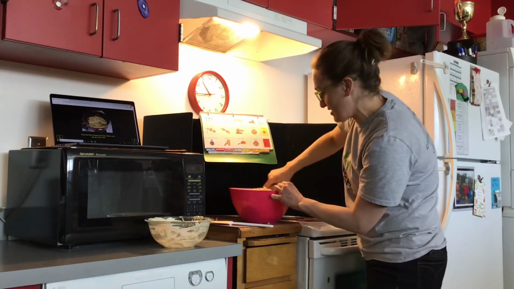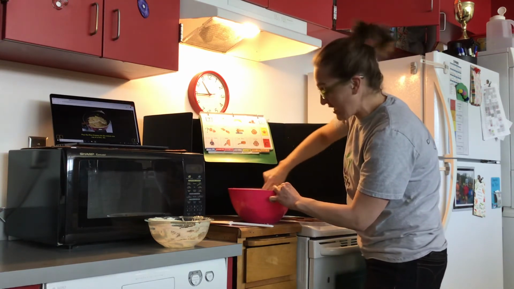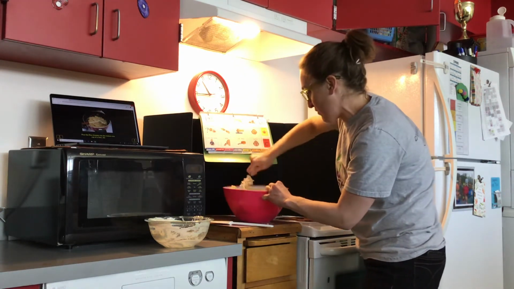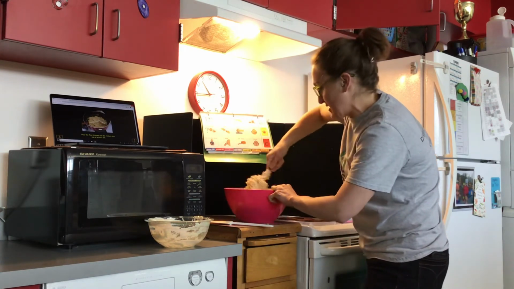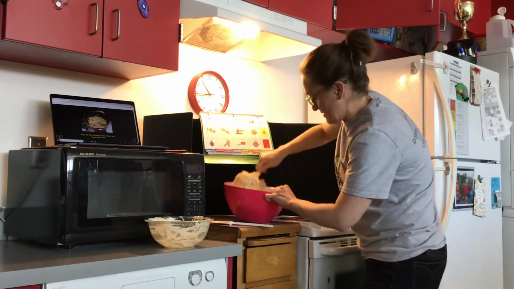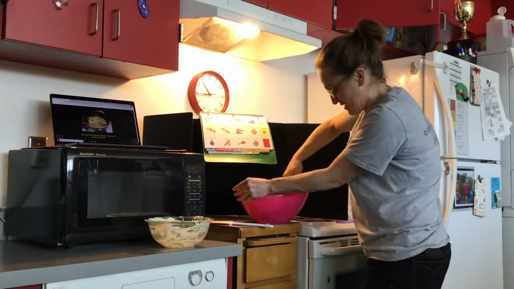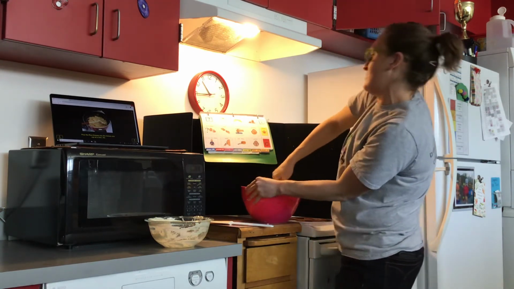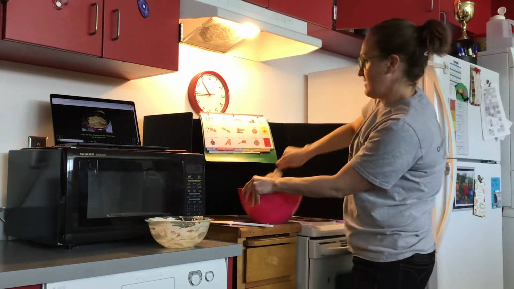I want to taste it. It looks yummy. It never got too hot. It didn't ever get too hot. So it's not too hot. It's warm. It smells good. I'm really trying to mix it nice. Guys, it's almost done. I did it. I did not know if this was going to work. More stirring. It's getting harder to stir. Okay, let's see what's next.